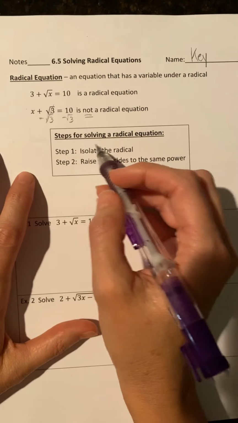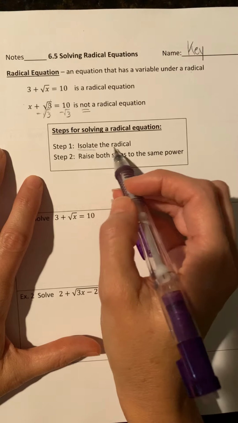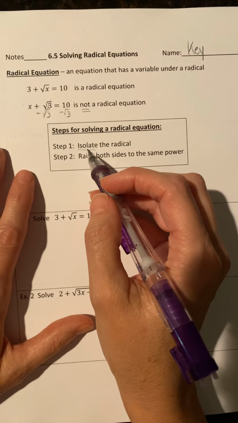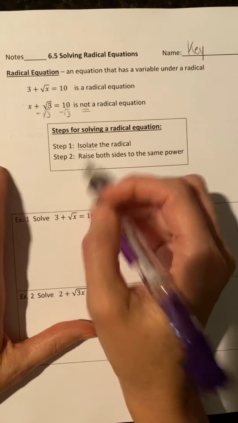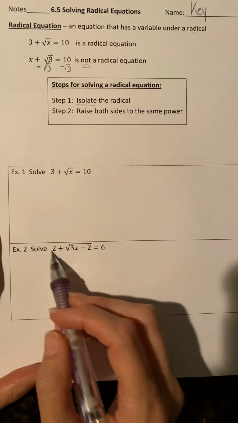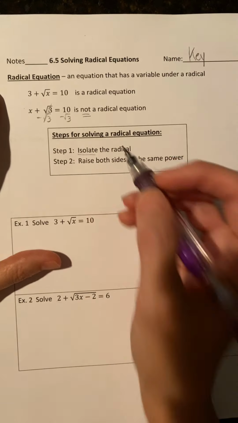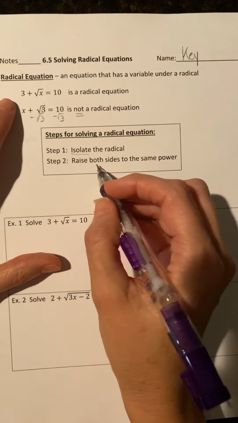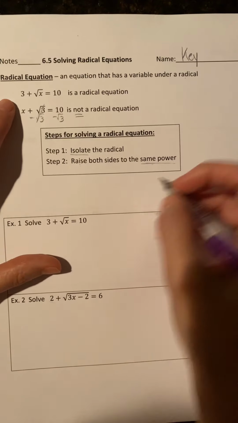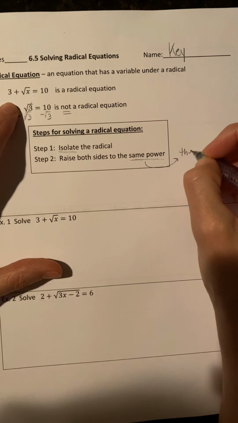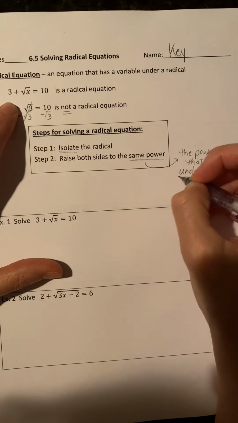All right, so there are only 2 steps for solving radical equations. This is kind of an easy process. First, you isolate the radical. You get the radical by itself. So anything that's with the radical, like in front of it or behind it, not under it, but anything in front of it, like on this one, the 3, and on this one, the 2, you have to move that stuff to get the radical by itself. So first, you isolate the radical, and then you raise both sides to the same power. Now, this same power has to be the power that undoes the radical.